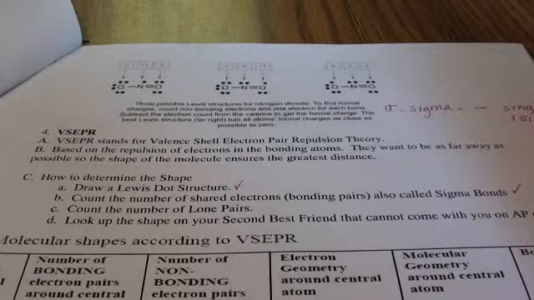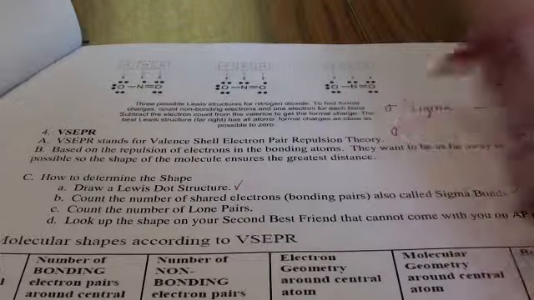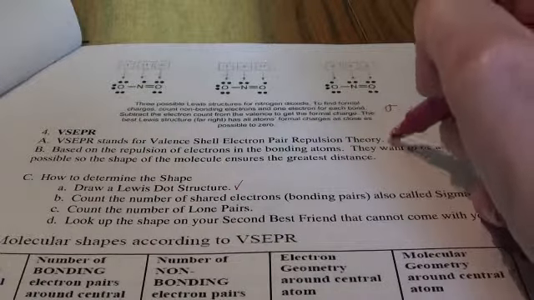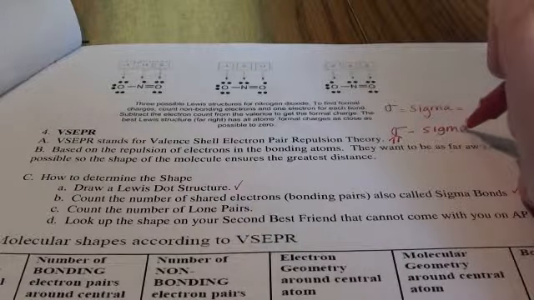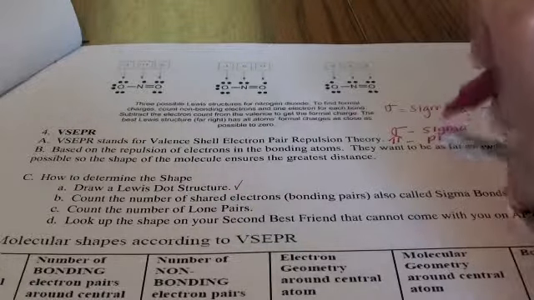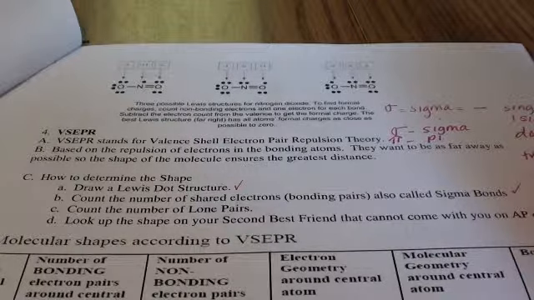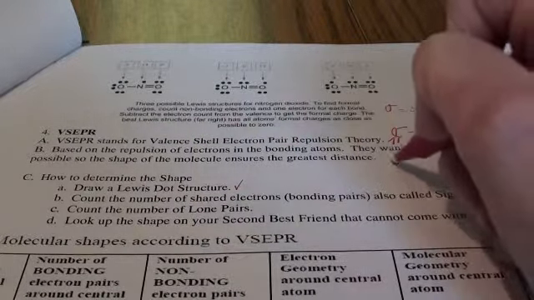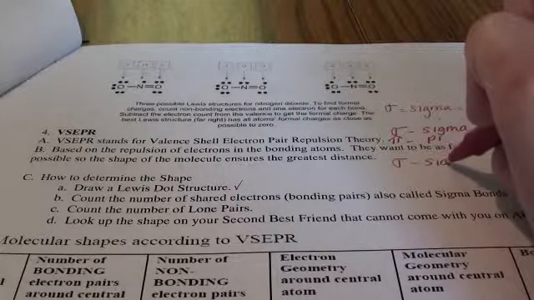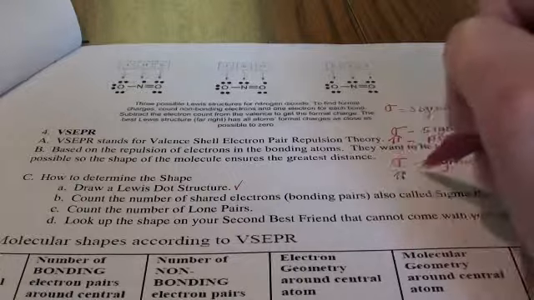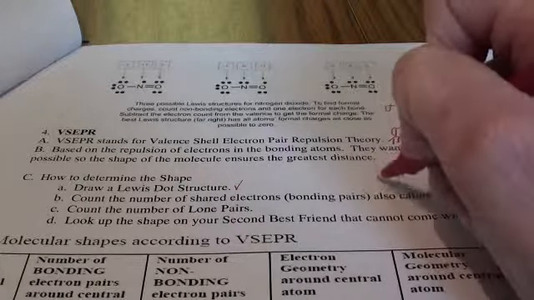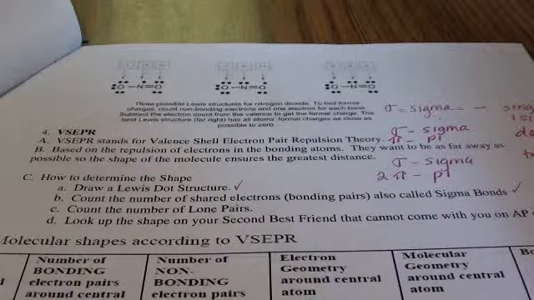A double bond will have one sigma and one pi bond. Every bond has a sigma. A triple bond will have its one sigma and two pi bonds. Okay.